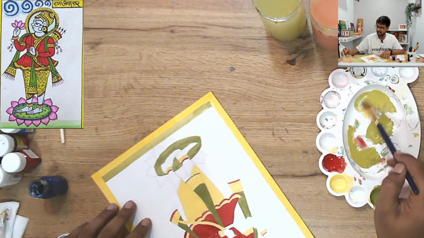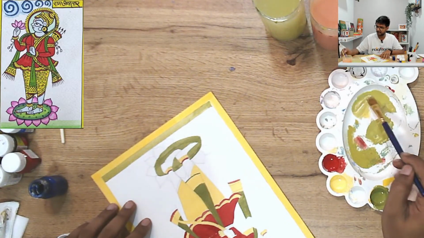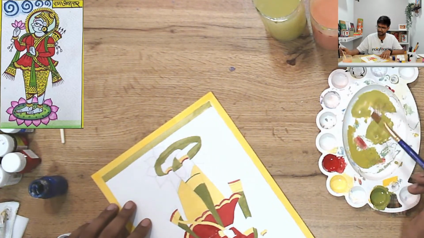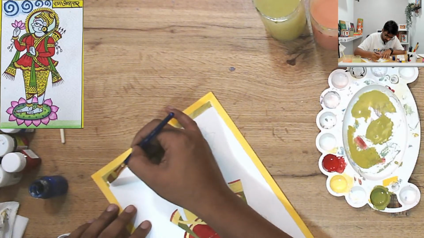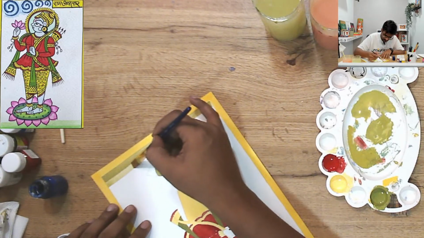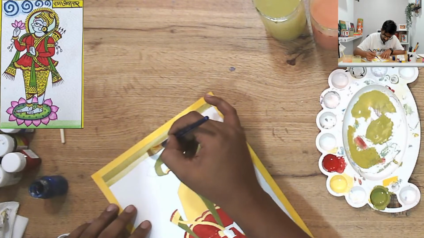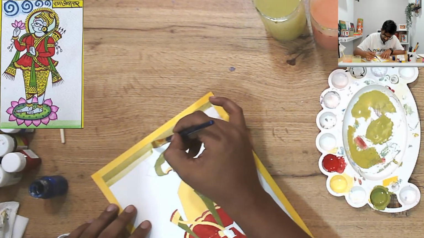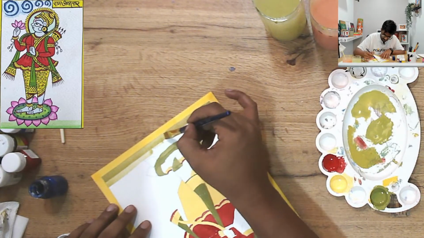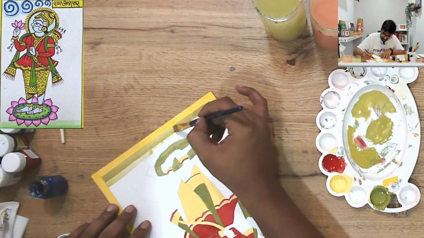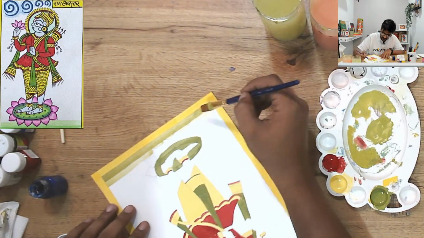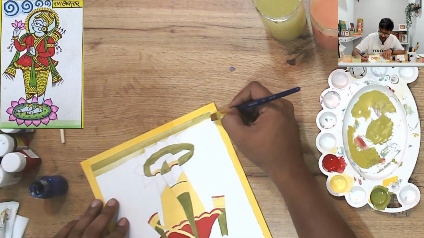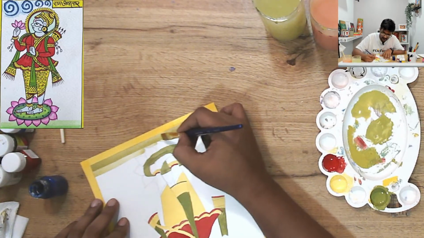And then I'll take this lighter green and go over it just once. So the whole point of this green over here is to show that he's standing in a field, or he's standing in a grassland type of area.